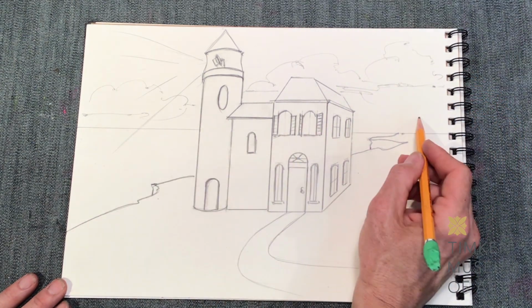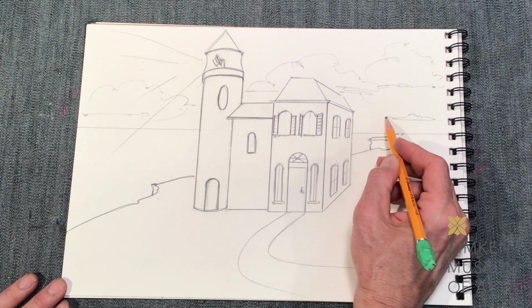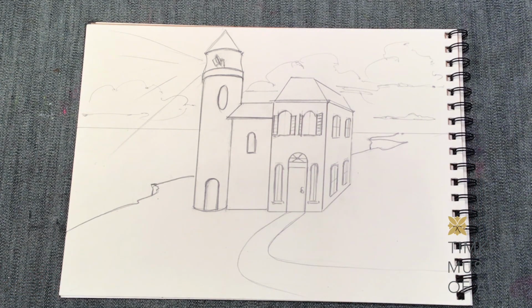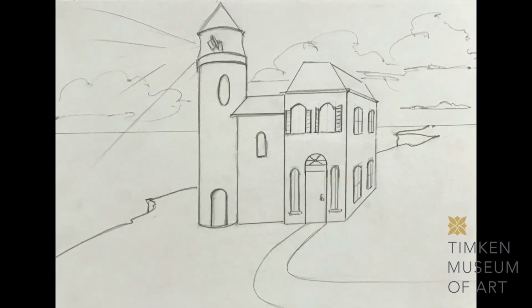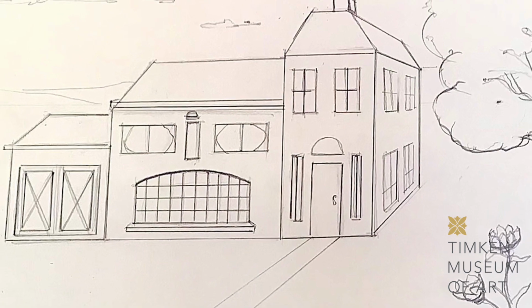And then if I want the cloud to feel like it's further away, I draw it smaller, like I'm doing there. And that's it. That's my Coast of Maine lighthouse house. And then I've also got my farmhouse in Kansas.